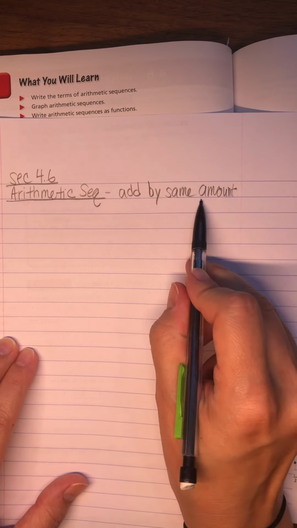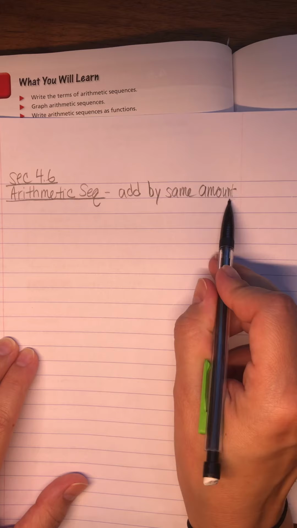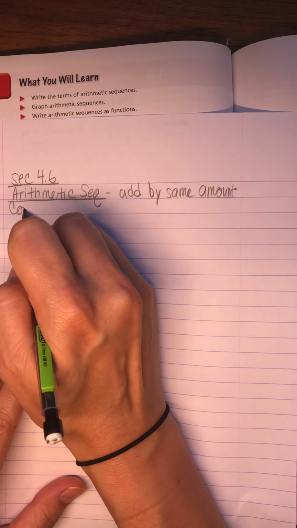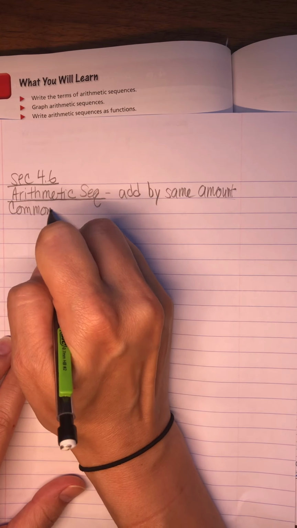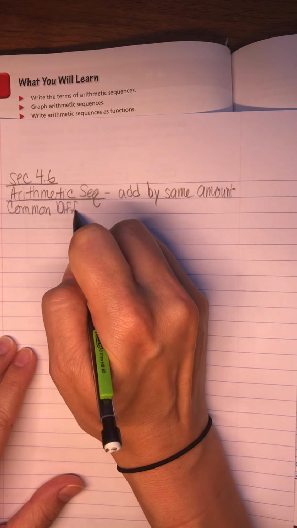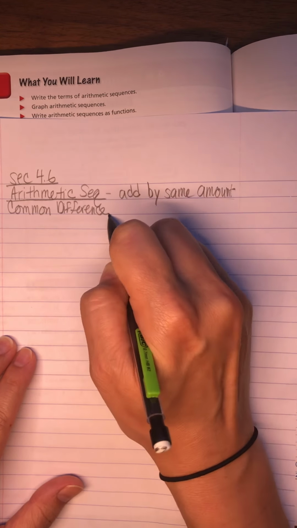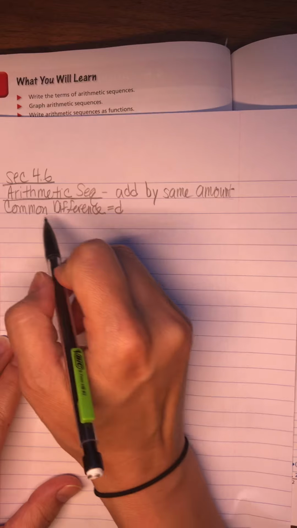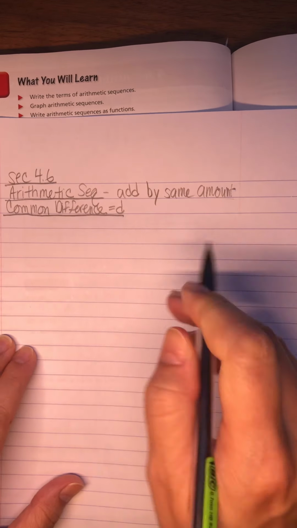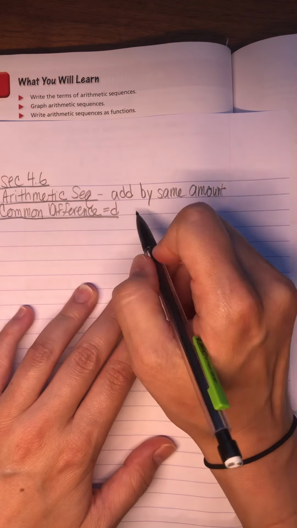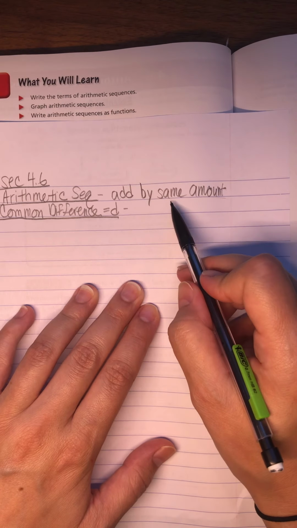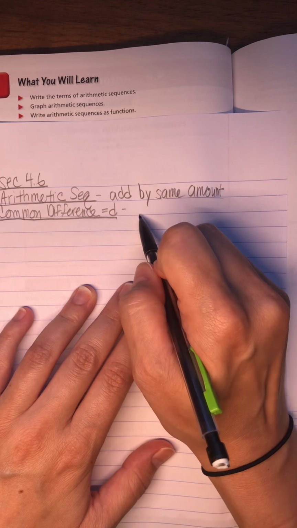This amount that we add by is called the common difference, and we're going to use the variable d to describe the common difference. So the common difference is the number that is added to get to the next term.